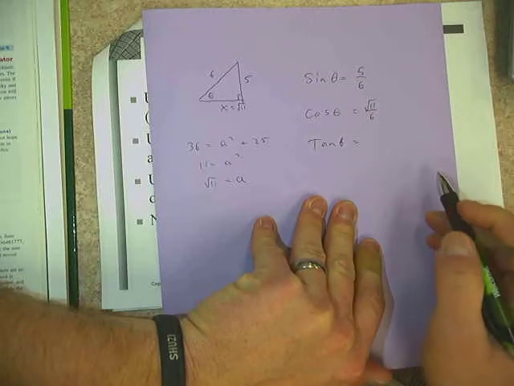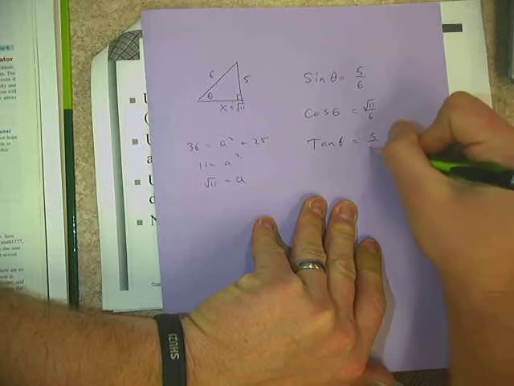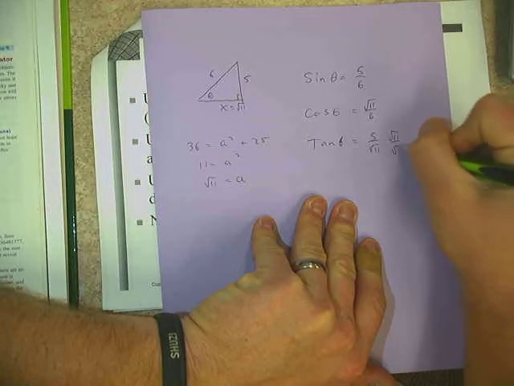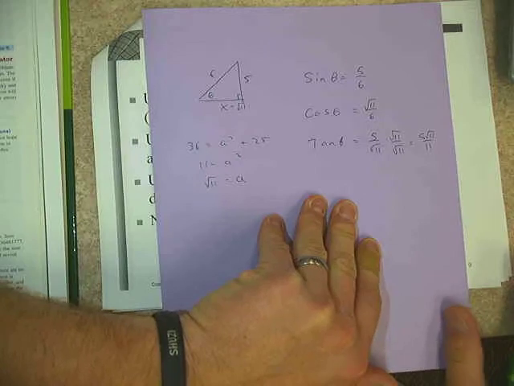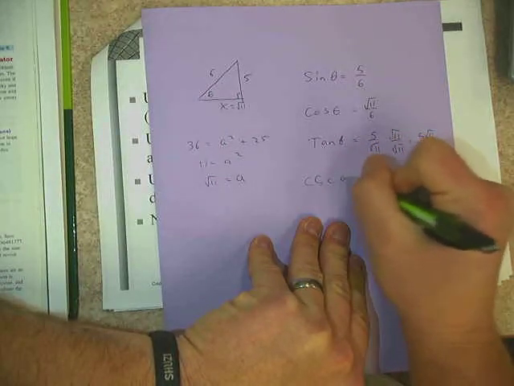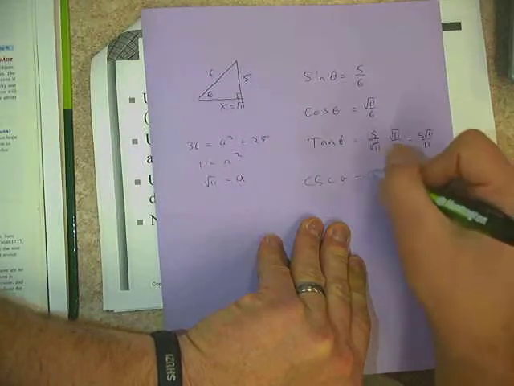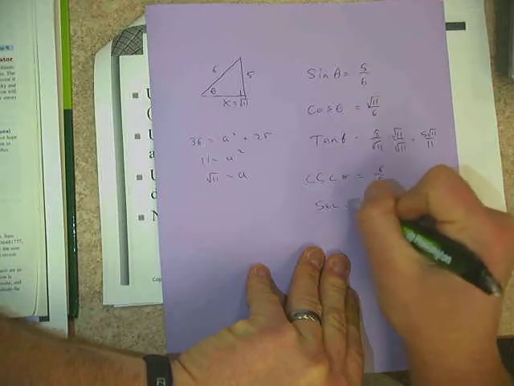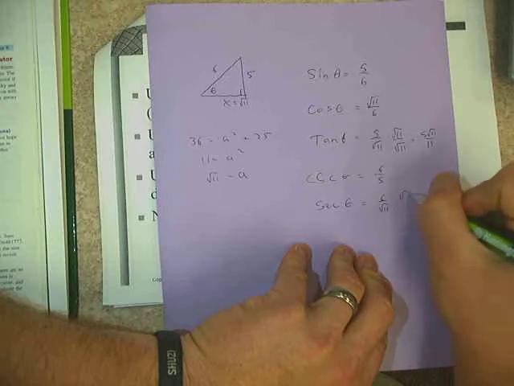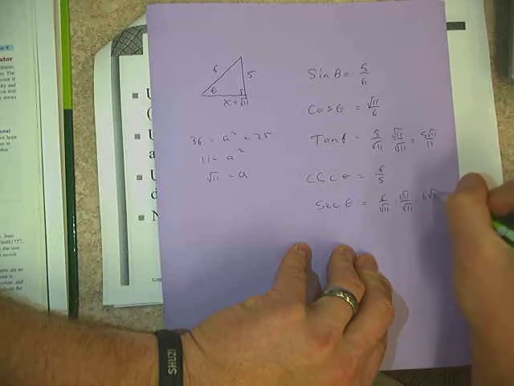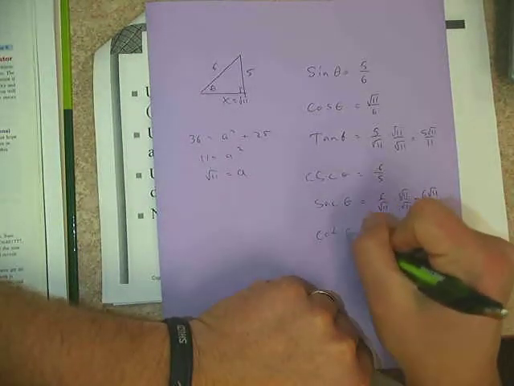How about the tangent of theta? Tangent of theta would be the opposite over the adjacent, so it would be 5 over radical 11, which of course we can't leave like that. So it would be 5 radical 11 over 11. Cosecant is going to be the flip of the sine, or hypotenuse over opposite, 6/5. Secant is going to be the flip of the cosine, 6 over radical 11. And once again, can't leave it like that, so it'd be 6 radical 11 over 11.